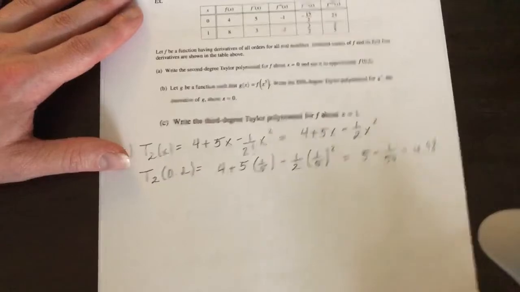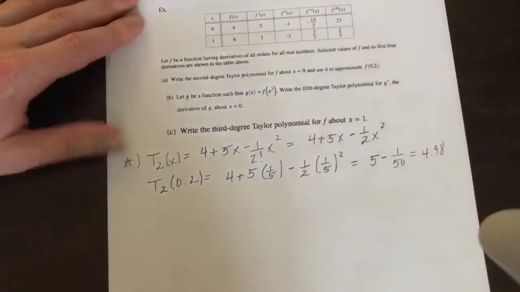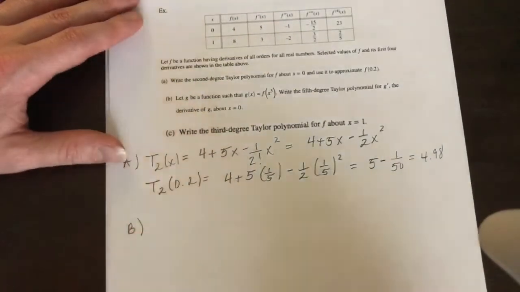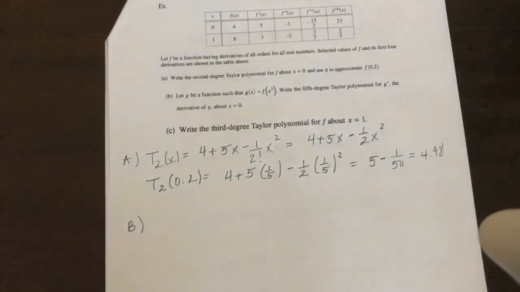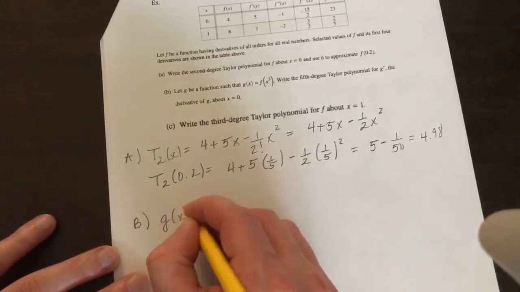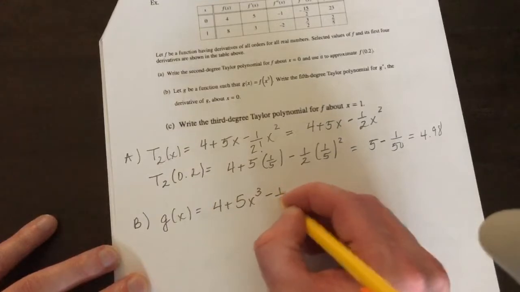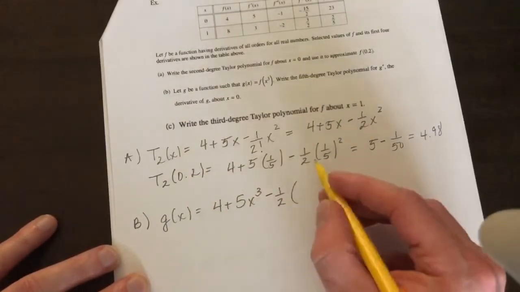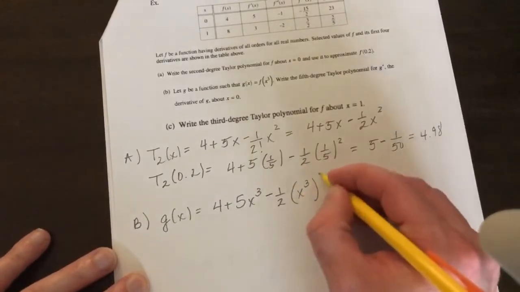Okay, it says let g be the function such that g of x is equal to f of x to the third. So what we're going to do is plug in x to the third into our function that we just found. So g of x is equal to 4 plus 5x cubed minus 1/2 times x cubed squared, like that.